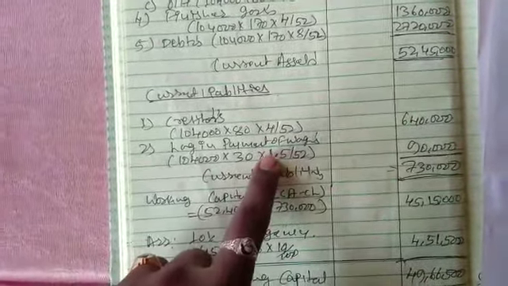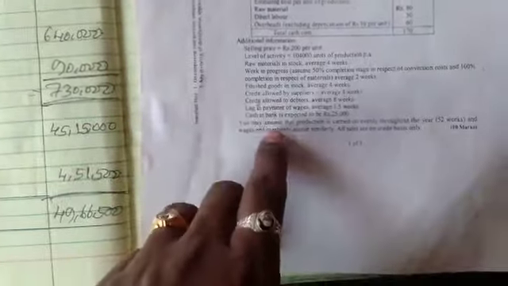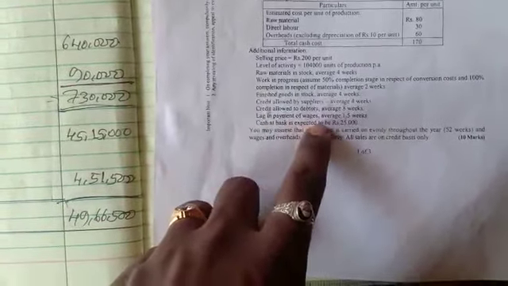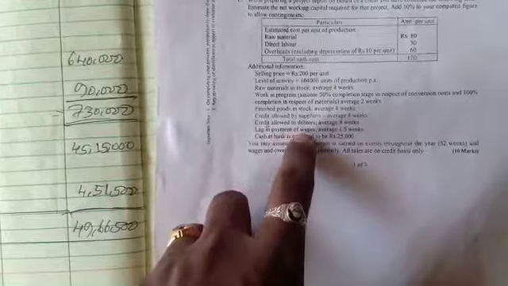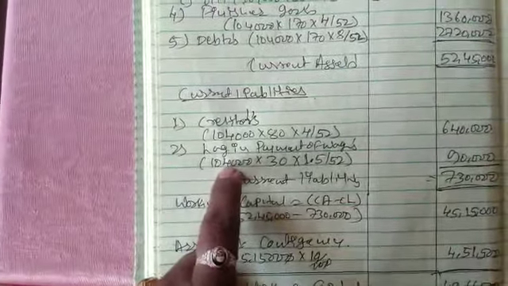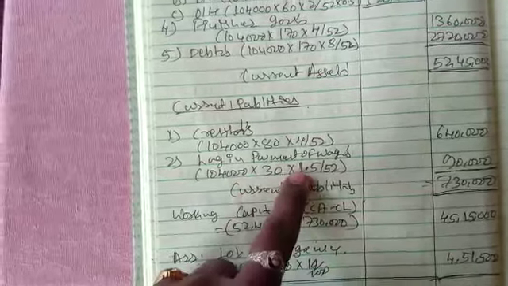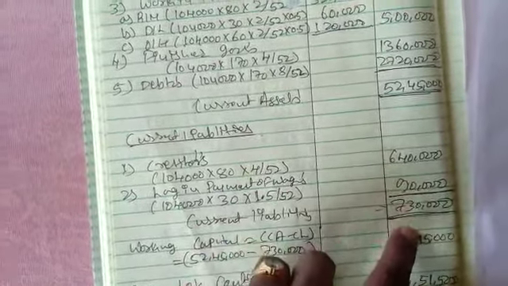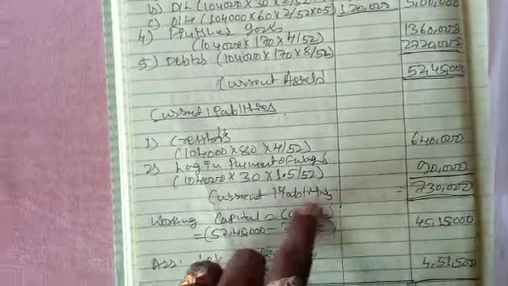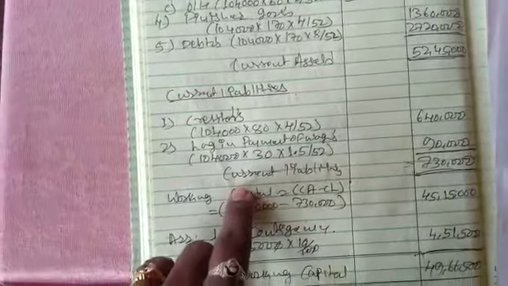Next, lag in payment of wages. He said wages only, not overhead, so only wages you have to consider here. Lag is average 1.5 weeks: 1,04,000, wage cost 30 into 1.5 divided by 52, that is 90,000. Adding 90,000 and 6,40,000, it is 7,30,000. So that is current liabilities, 7,30,000.